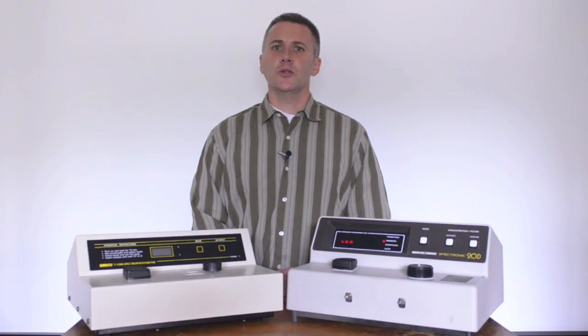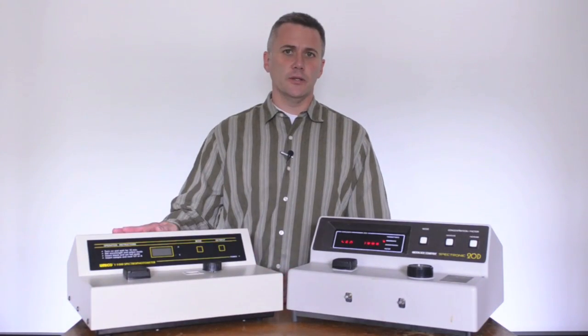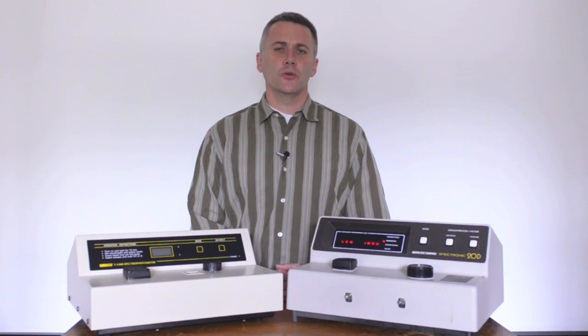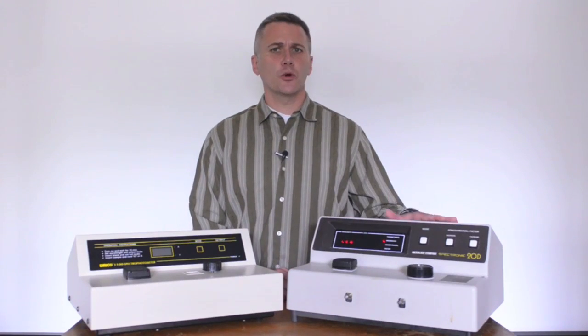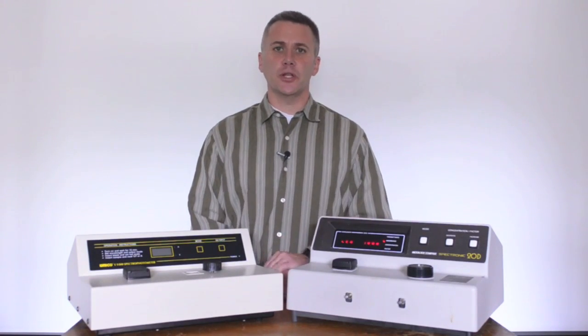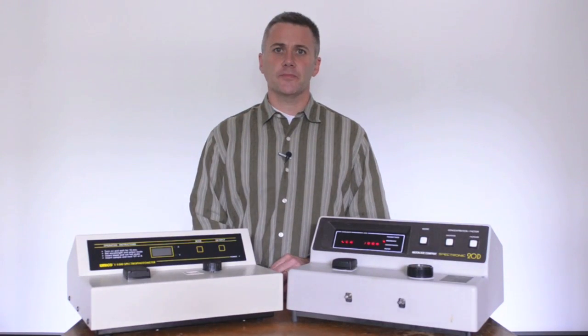Now we've shown you how to use the instrument, and you'll use one like this in lab. However, we want to show you the inner workings of an instrument, and a slightly older one like this will allow us to see under the hood a little bit easier. Before we take a look inside, let's take a look at this schematic.